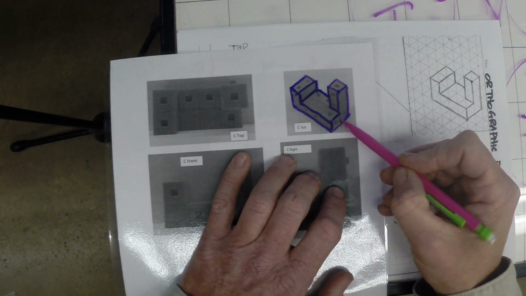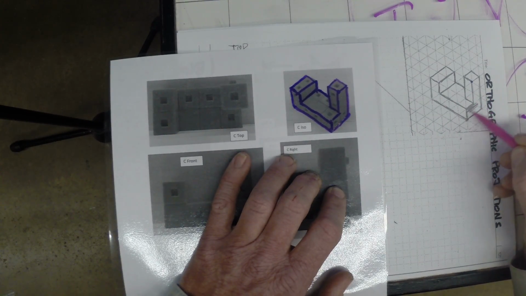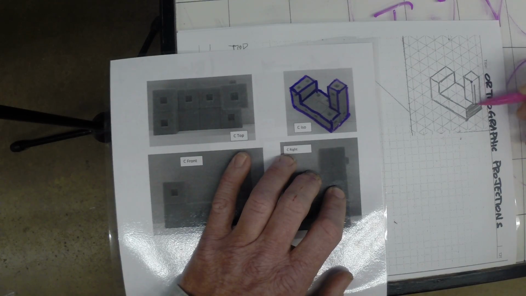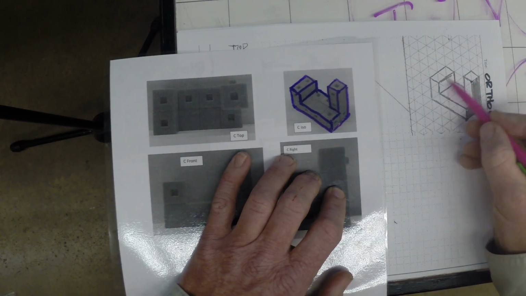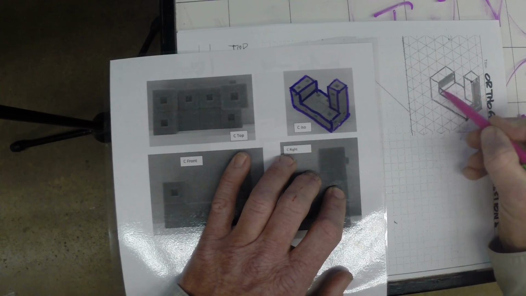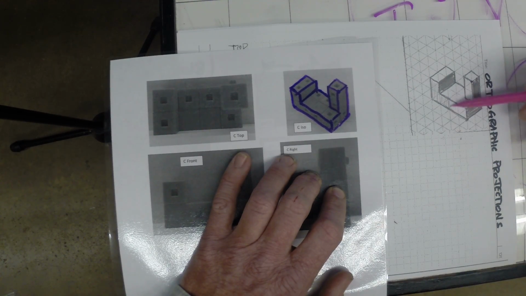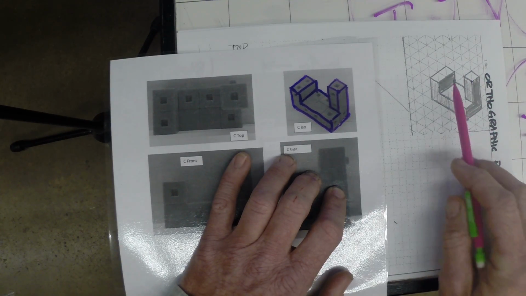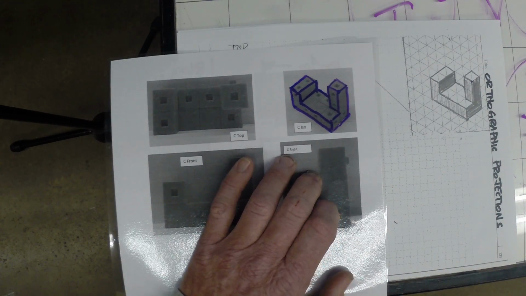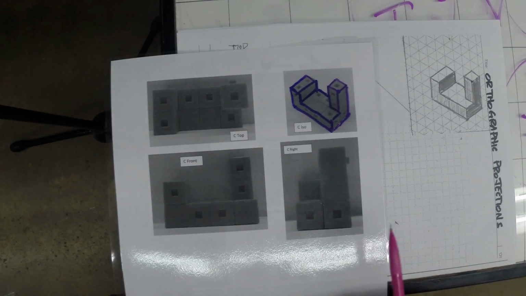Let's make everything pointing off to the right pretty dark. That would be that and this. And everything pointing to the left, like a medium shade. And that leaves anything pointing up to will remain white. And so we've drawn it isometrically.